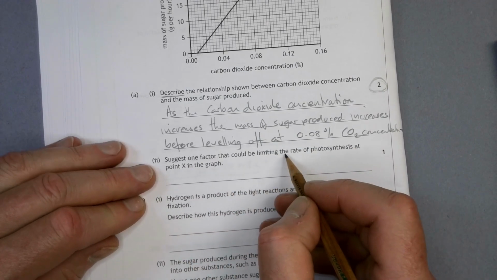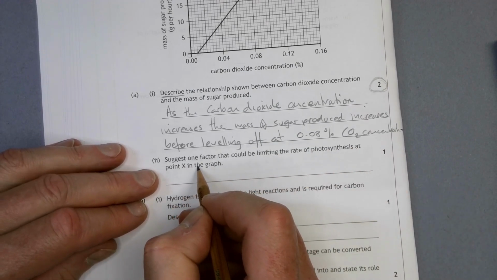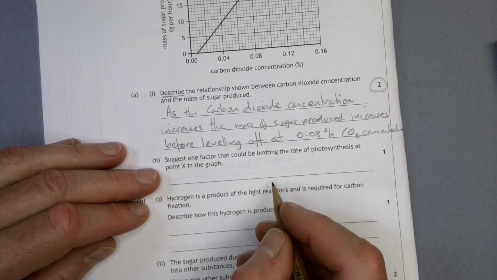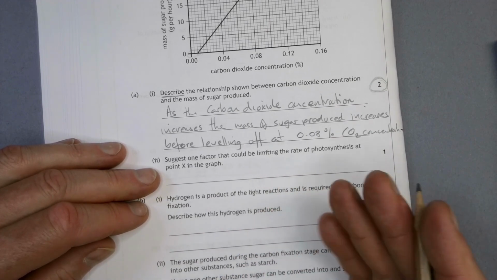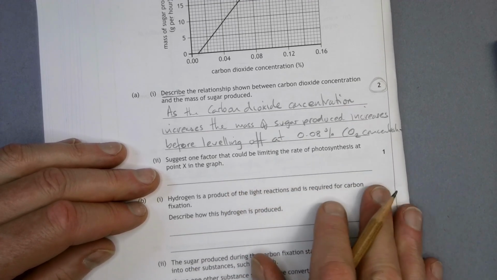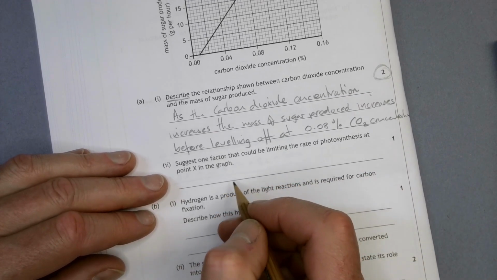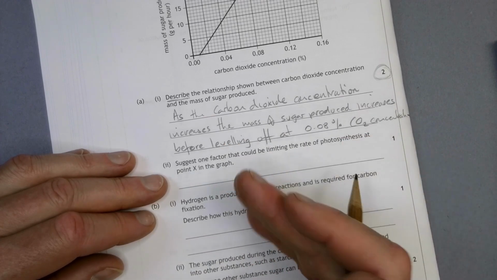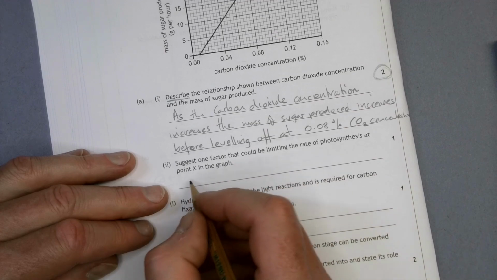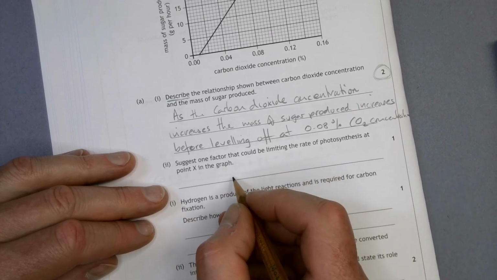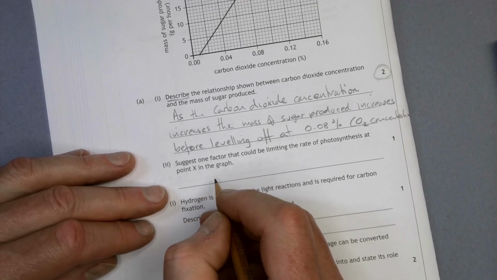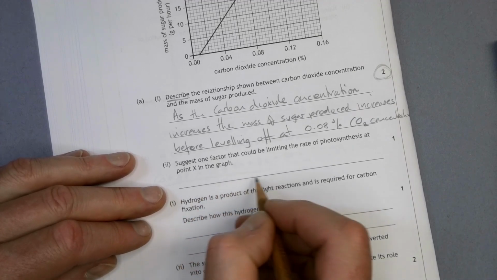All right, so just one factor that could be limiting the rate of photosynthesis at point X on the graph. Well, we could put one of the other limiting factors of photosynthesis. What are the limiting factors of photosynthesis? Well, they could be temperature or they could be light intensity, right? Temperature eventually is going to slow down your reaction because at some point the temperature is going to be a limiting factor. So in this case, temperature is going to be acceptable. What you can't write is just light because it doesn't suggest a measure of it.